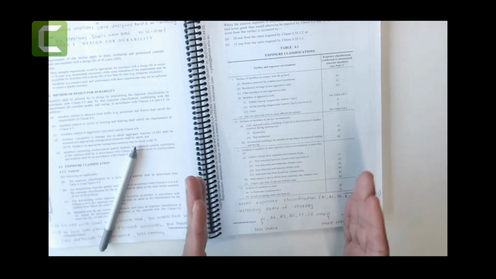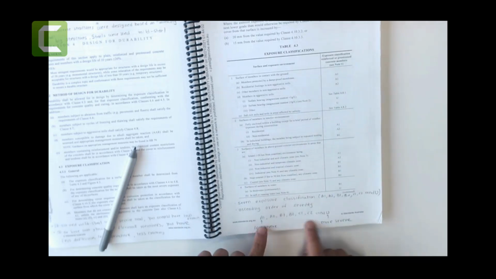As you go further, A2 is more severe than A1, and further on it is more severe than A1 and A2. So as the severity increases, the concrete compressive strength and the cover requirements will increase. That's what is specified. Of course, U is the extreme, the most severe one.